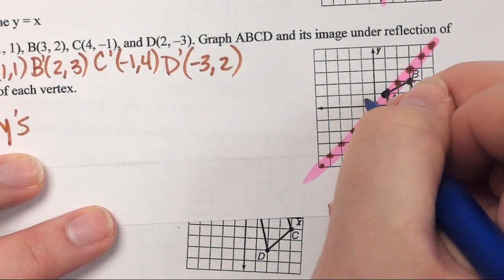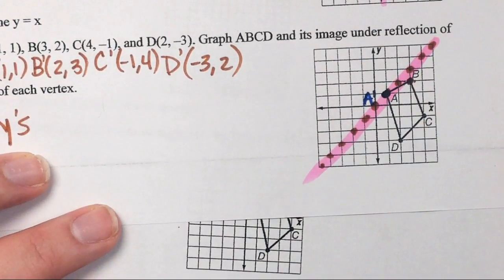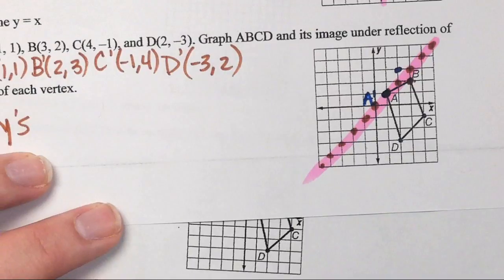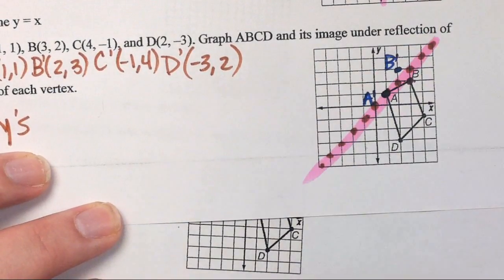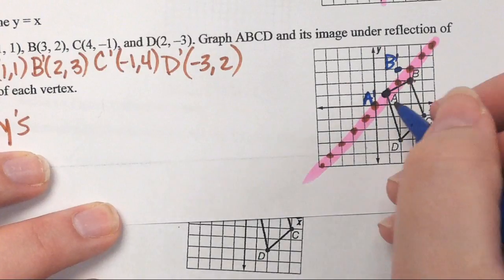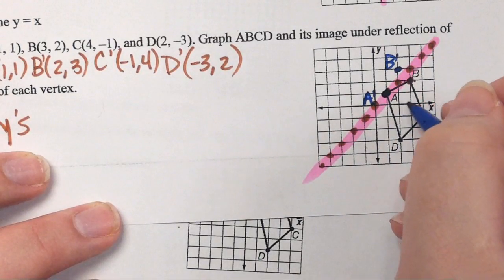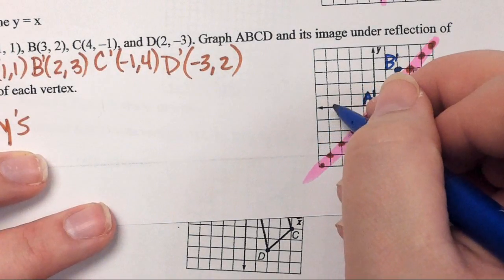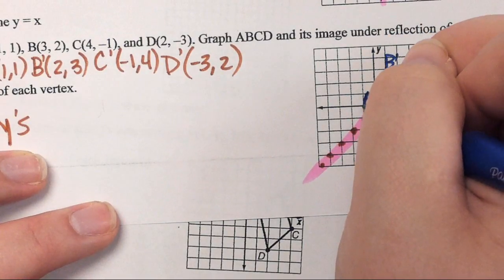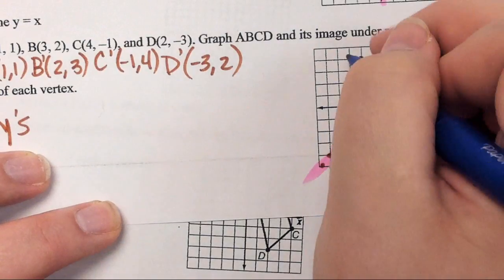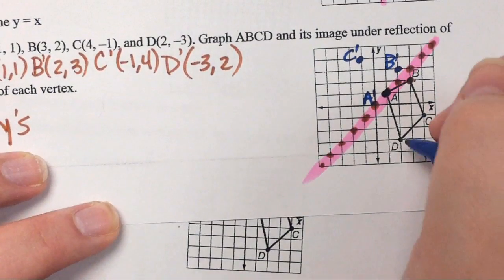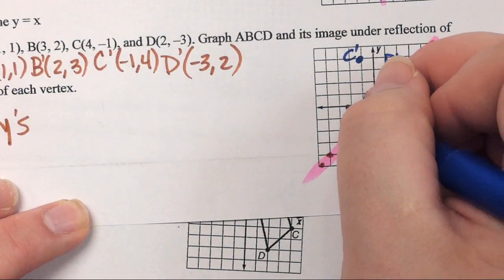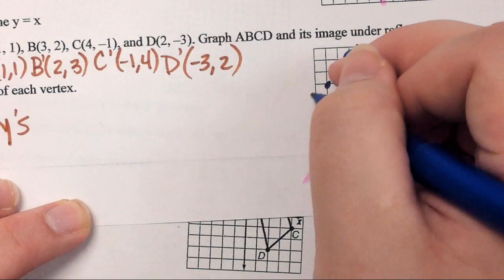If we were to reflect it, A would stay the same because it's already on the pink line. B's got to go a little to this side, so it's going to go here. I'm not even going to count. B prime will go there. C prime needs to go somewhere over here. Since C is, I don't know, 1, 2, 3, 4 over, 1 down, it needs to go 1, 2, 3, 4 over. Somewhere over here. And D prime, I know it's going to go over here somewhere. Okay. D prime.